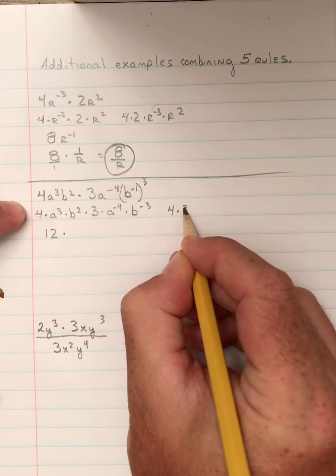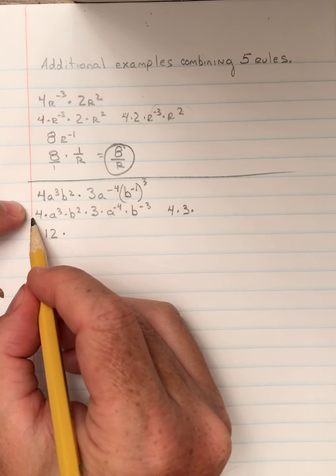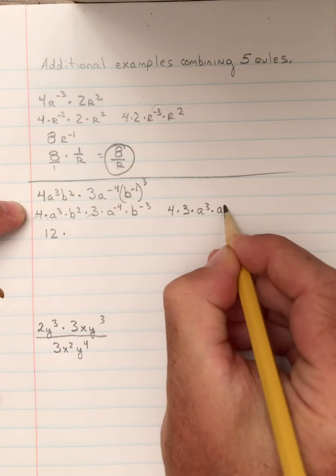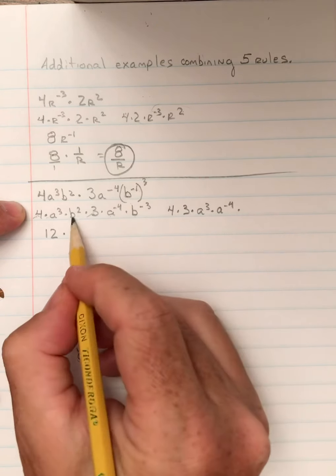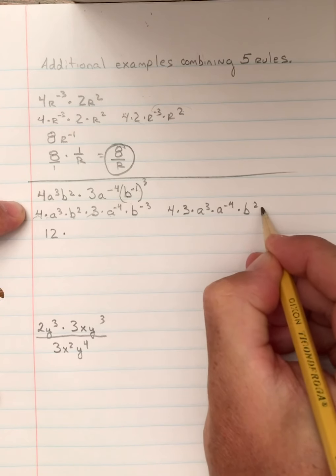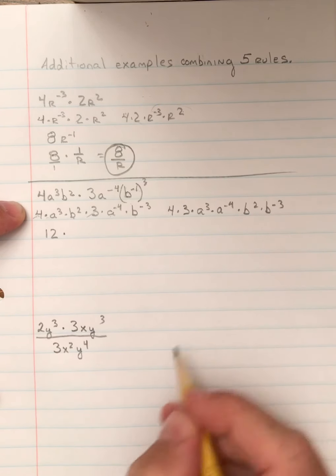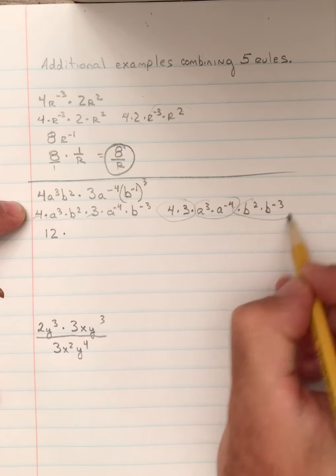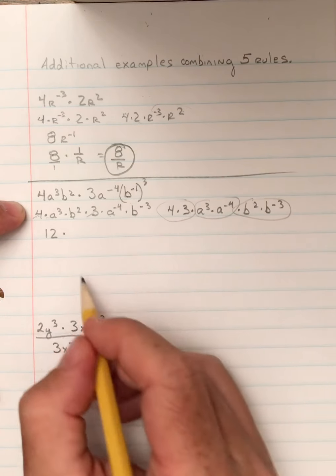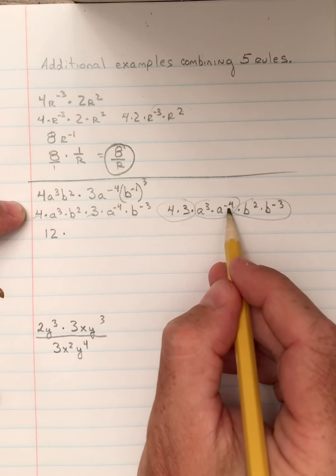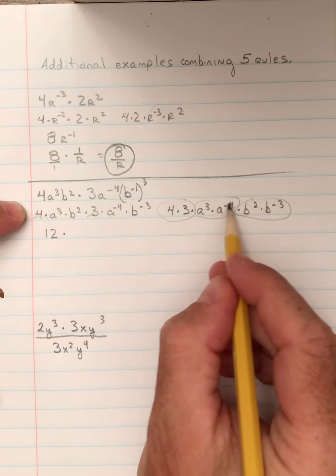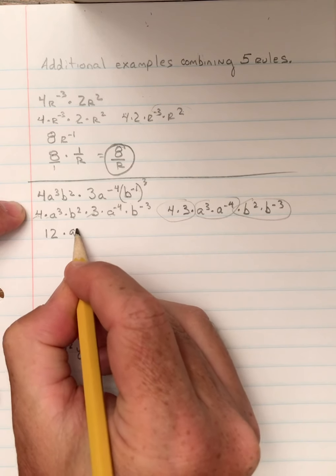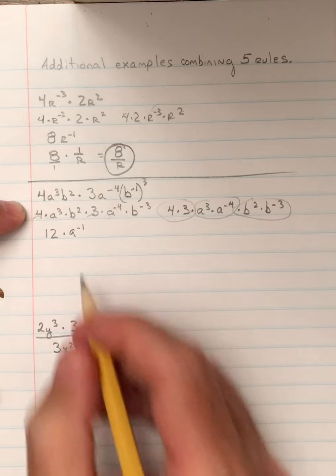This is 4 times 3, I'm using these two, times a to the third times a to the negative fourth times b to the second times b to the negative third. Okay, I rearrange them so you can break them out into these 3 groups. Okay, 4 times 3 is 12. A to the third times a to the negative fourth, well, I got to add these two. So 3 plus negative 4, that's a to the negative 1 power.